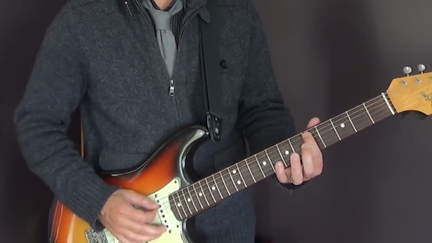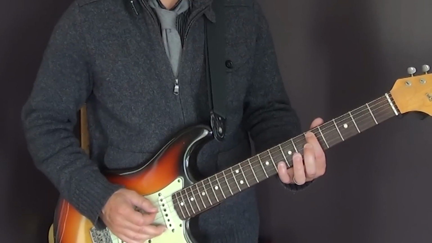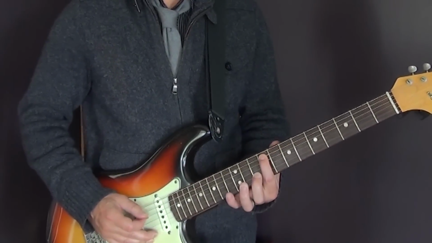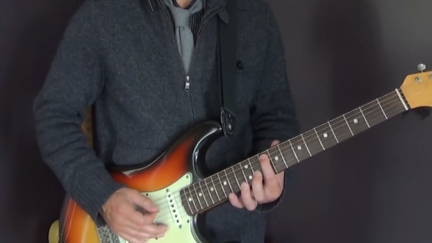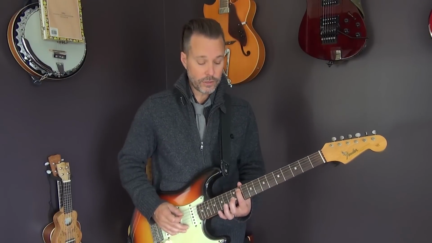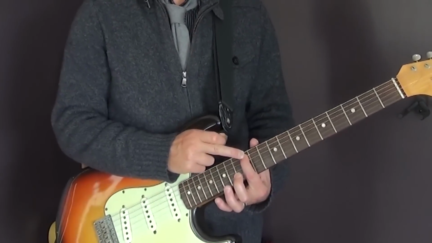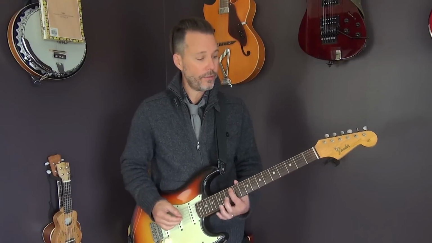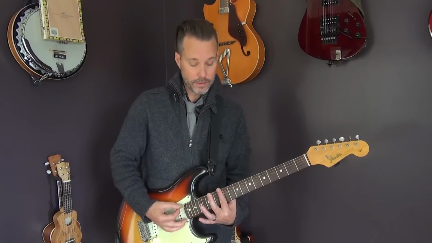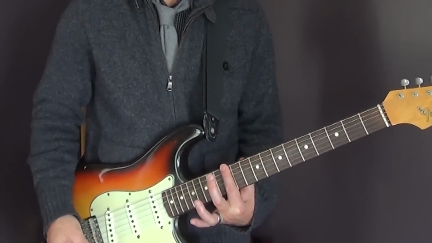Next letter in the alphabet's D. D has a sharp. Next letter in the alphabet's E. Remember we said B and E don't have a sharp, so E goes straight to F. F has a sharp. G is the next letter. G has a sharp. And what happens when we get to the end of the alphabet? We start over again. So G is our last letter, so we're going straight back to A. And then if you notice at the 12th fret, we're back to A. So anything that you play in the open position here, we're one octave higher at the 12th fret, okay?